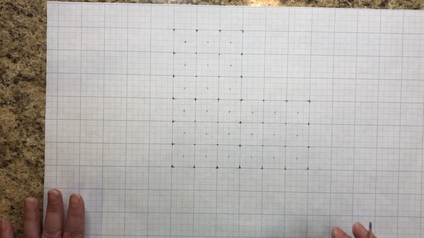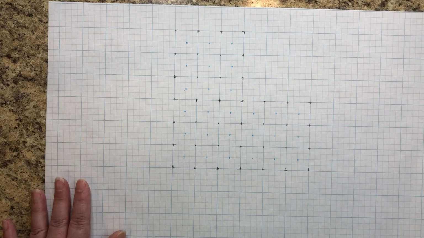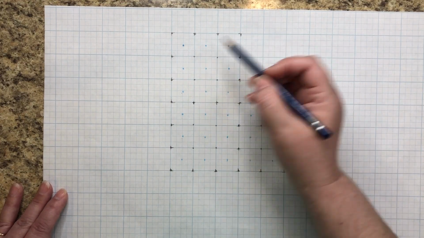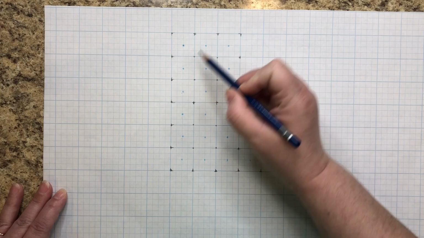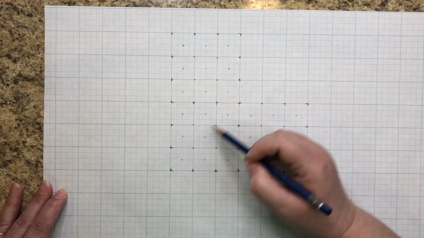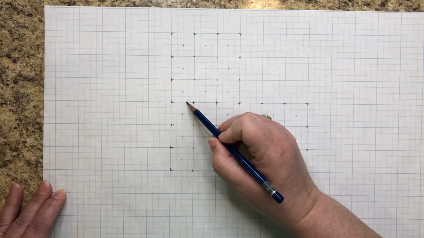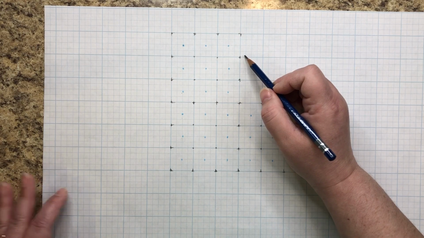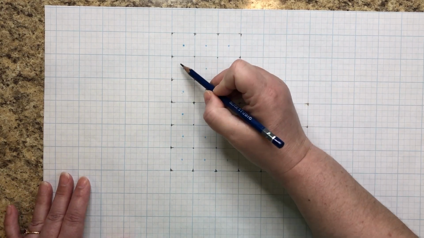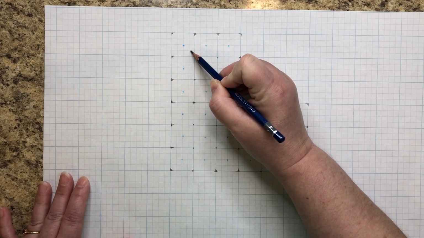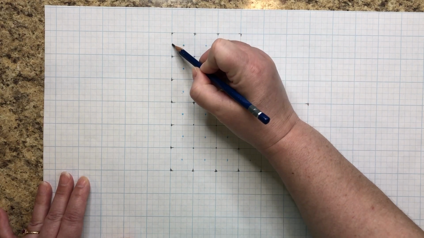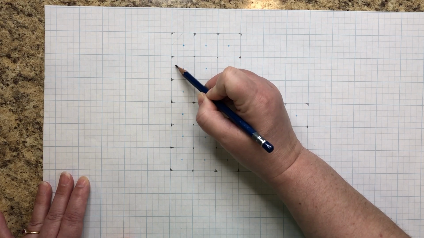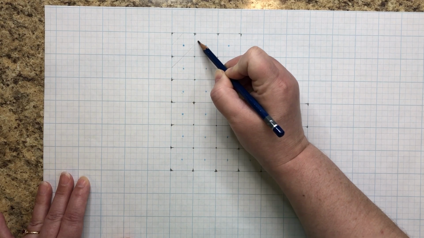Now, the next step is important. What you're going to need to do is go in between. You're going to create a diagonal grid that goes in between these dots, right in the middle. Do not draw lines through the dots. That's the one key point here. So let's pick a spot. Make sure we're in the middle, and you're drawing diagonal lines.